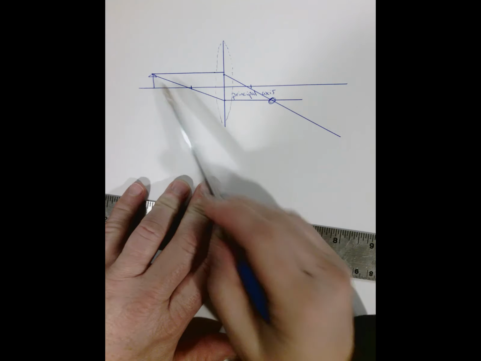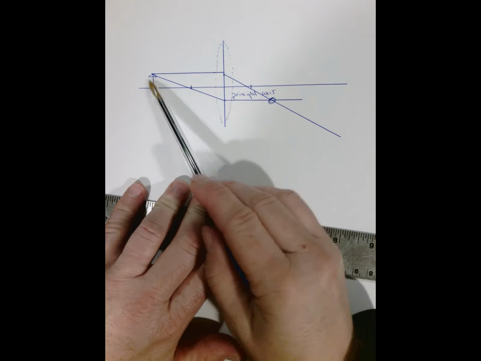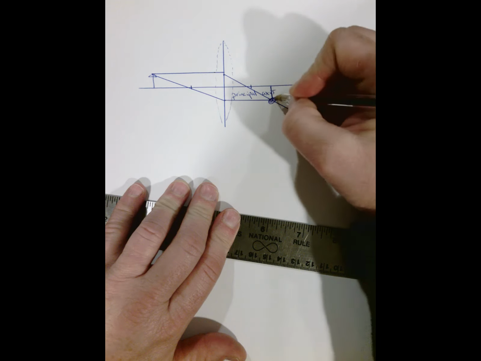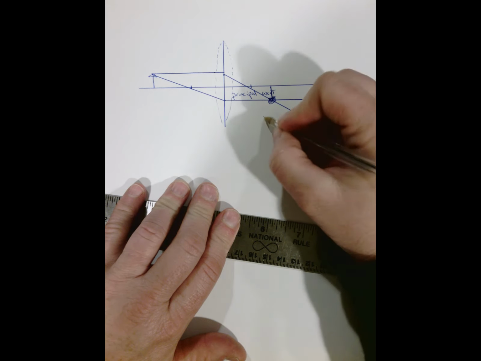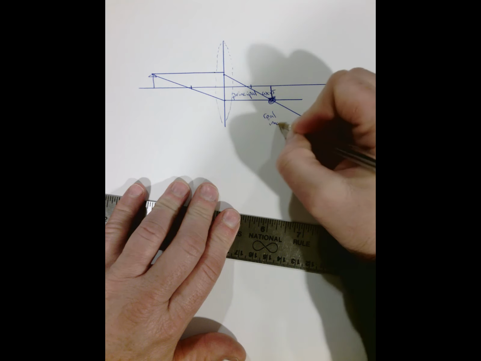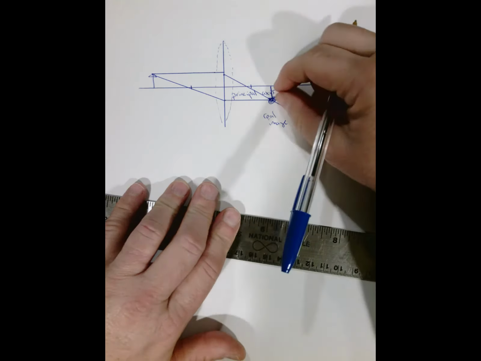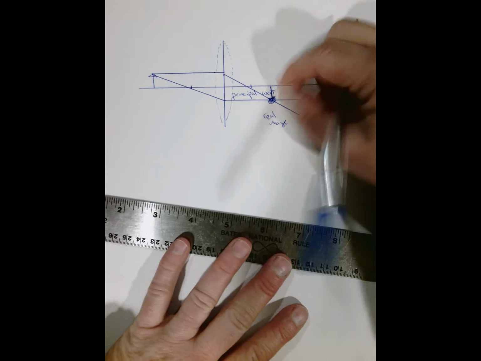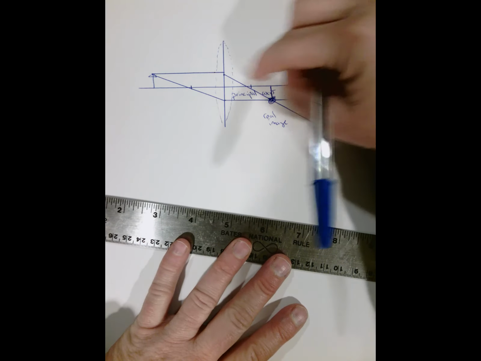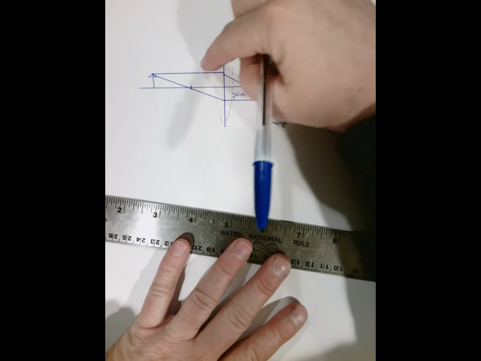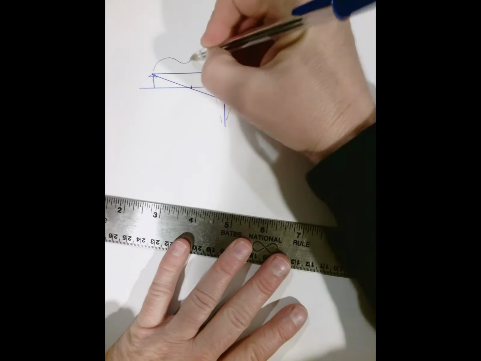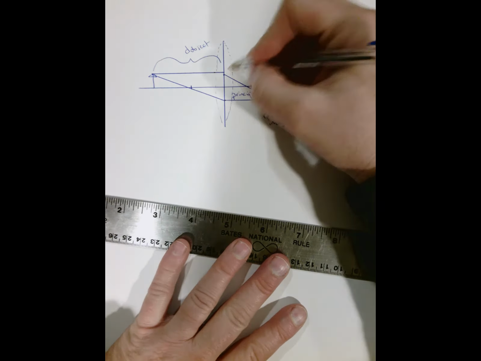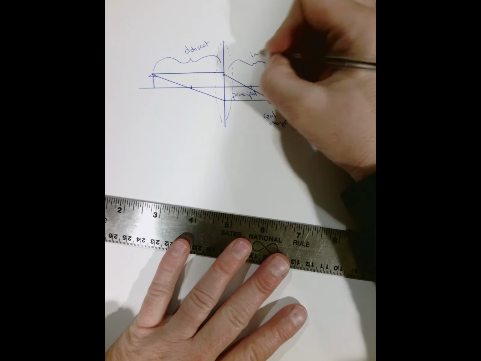And since this came off the top of the object, this is the image right here. It's upside down, which tells us this is a real image. And we can see from the picture that they're about the same size, although maybe this one looks a little bit smaller, but it's certainly much closer to the lens than this distance here. This is what we would call the object distance, and this is what we call the image distance.